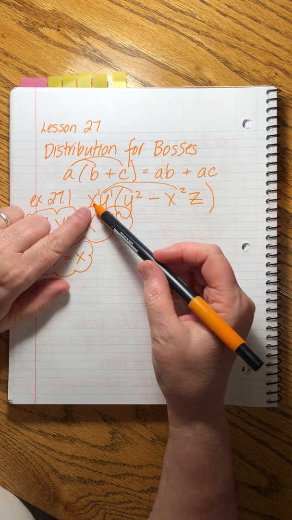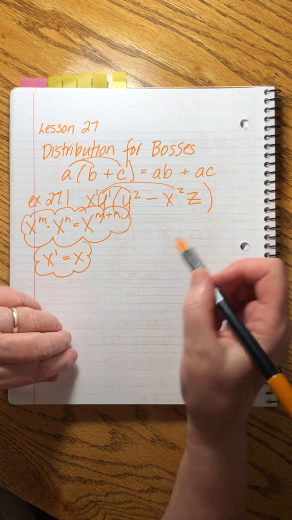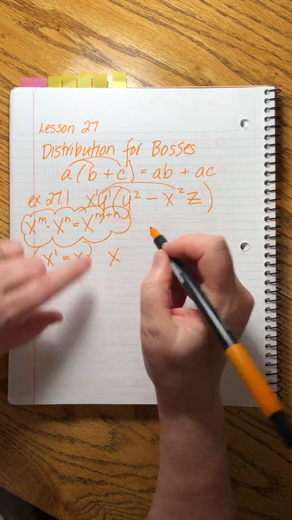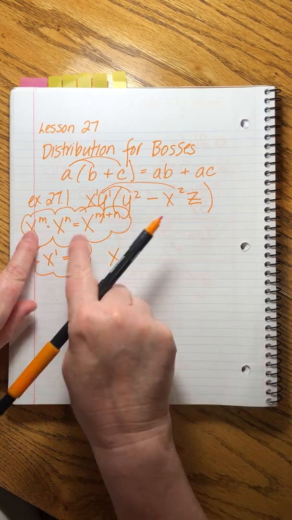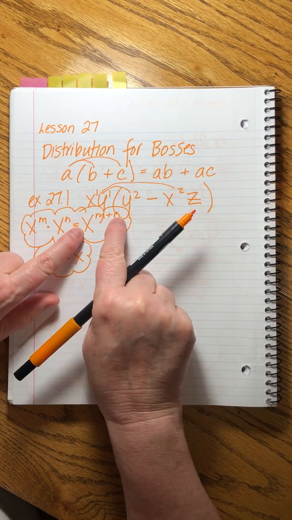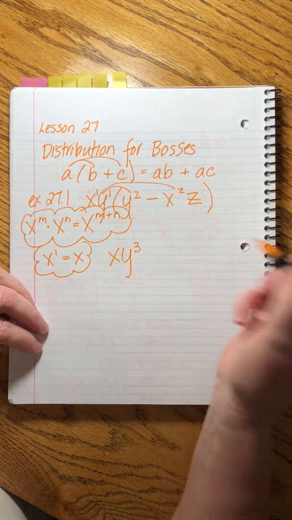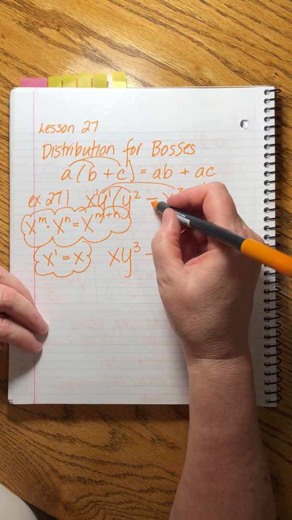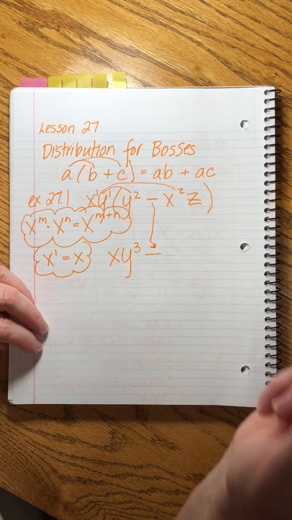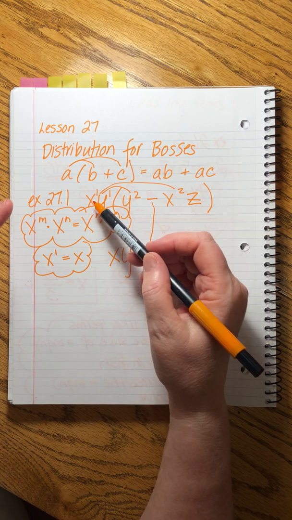We're multiplying this xy times y squared. Okay, there's no other x, so we know it'll just be a plain x. But the y, we've got this situation, right? We've got two bases that match. We're multiplying them, so we add the exponents. 1 plus 2 is 3. Bring down the sign. That doesn't change, as long as this is positive, spoilers.